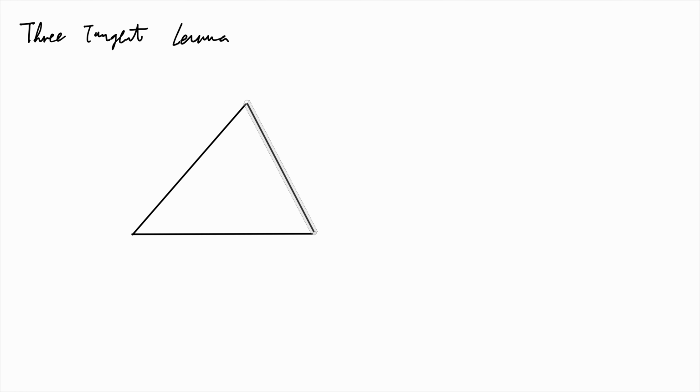And we're going to draw a few horizontal lines, from here to here, and the next one from here to here.